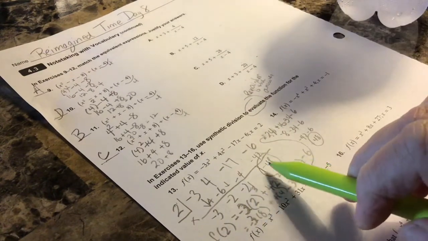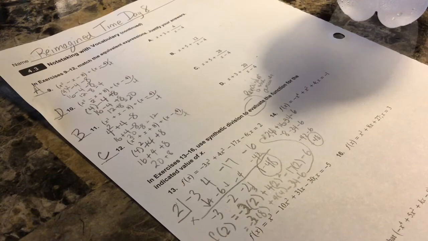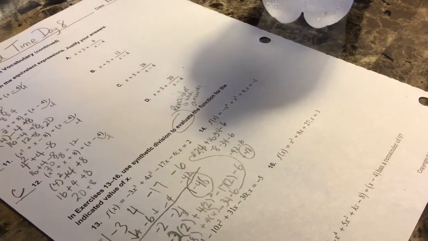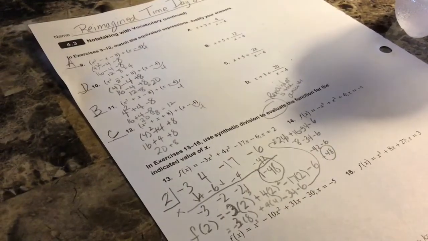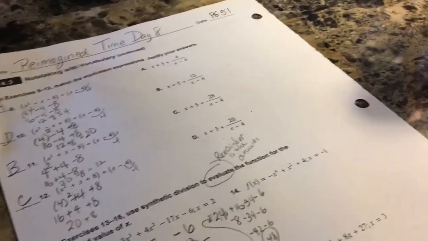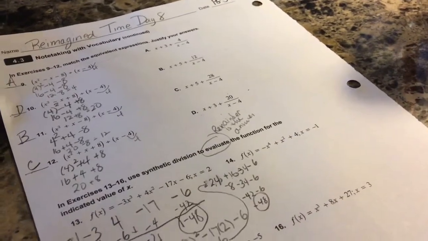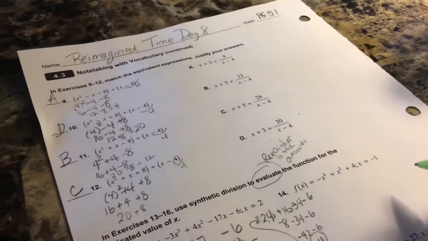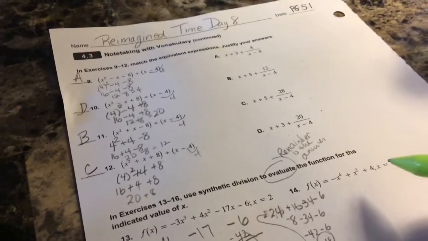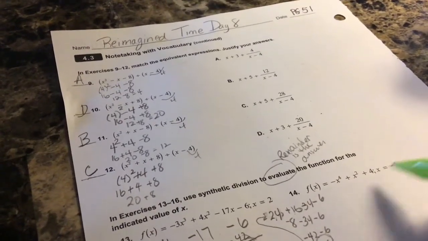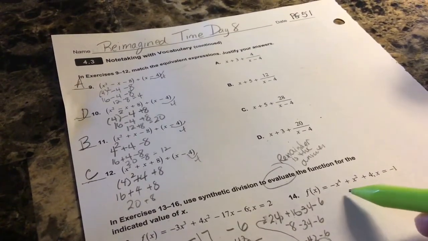So yes, the remainder is the value that they're asking you for. So that's what I'm going to do on each of these problems. I'm going to use synthetic division. I apologize for moving that camera. I'm going to use synthetic division to evaluate these, and the remainder is the value that I want. If you want to check your answers, you can. Remember, you're only substituting that number in.